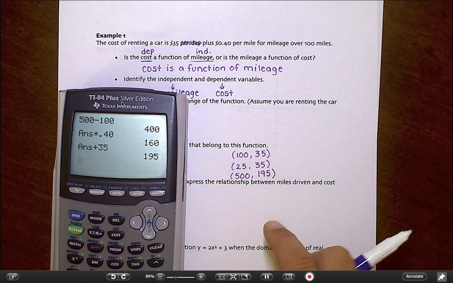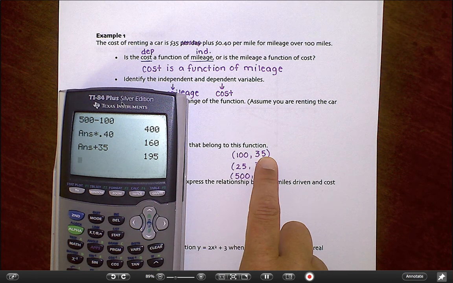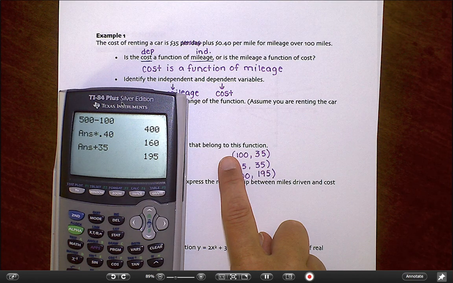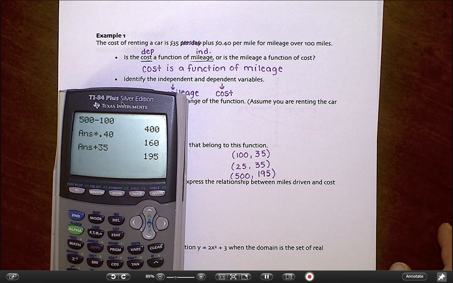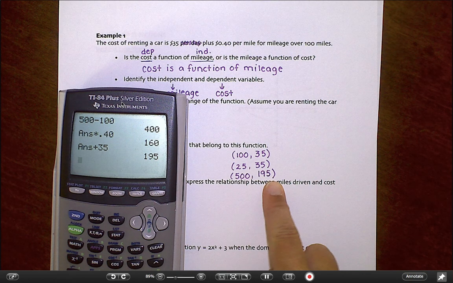What would be a problem is if I had one customer that drove 100 miles that I charged $35, and then I had another customer drive 100 miles and I charged them something else. That's when I would be in a situation where it's not a function. But as long as every mileage comes up with a unique cost, we're good to go.